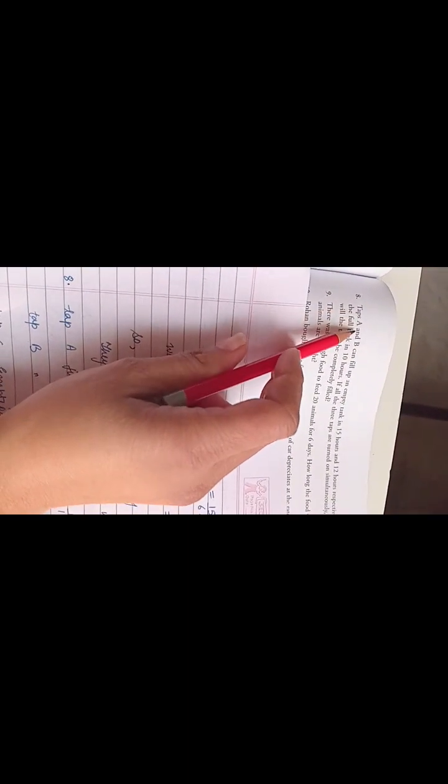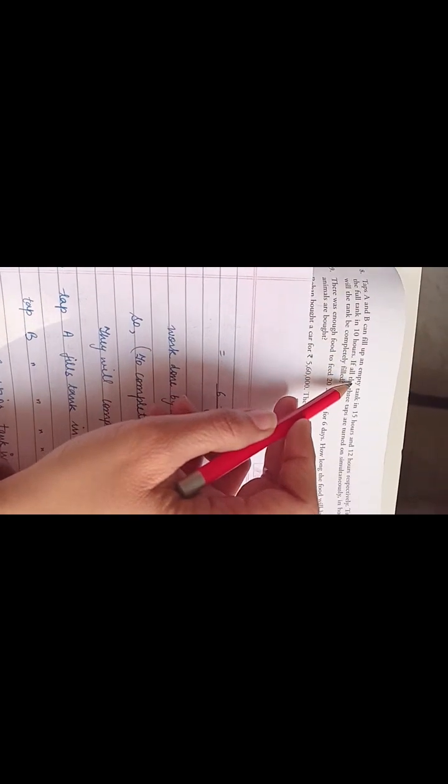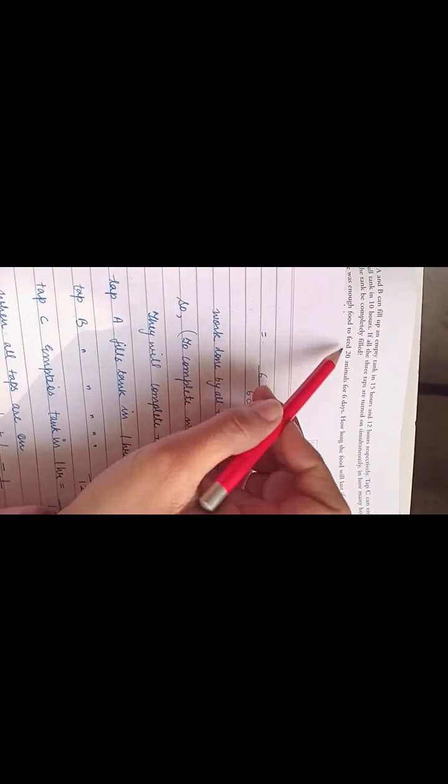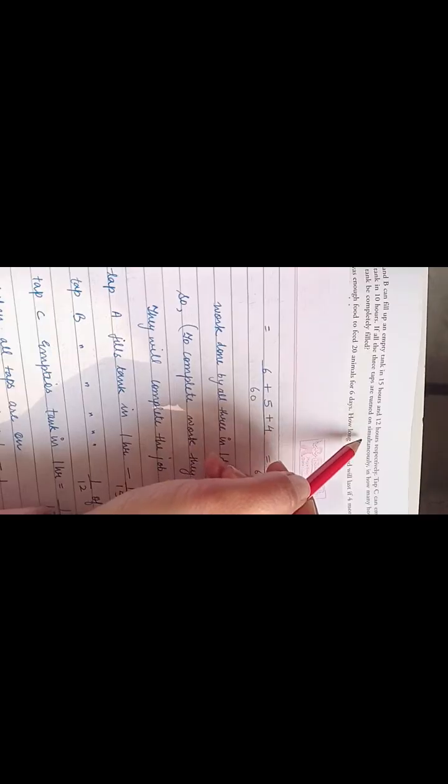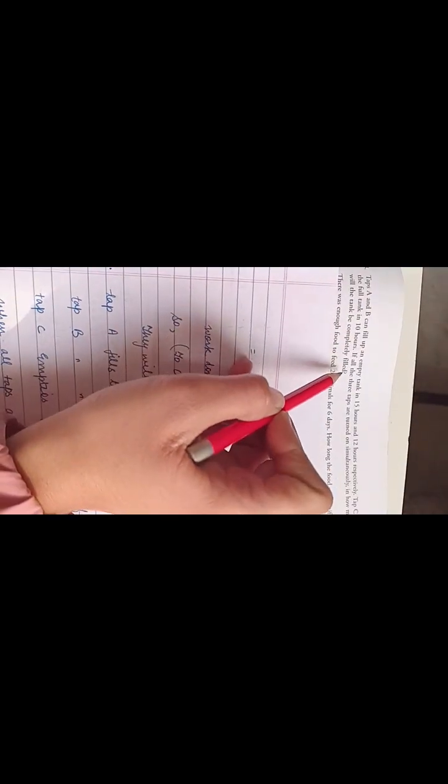coming to the next question, number 8. Taps A and B can fill the empty tank in 15 hours and 12 hours respectively. So tap A takes 15 hours, tap B 12 hours. Tap C can empty the tank in 10 hours. So it is similar to the previous question. If all three taps are turned on simultaneously, in how many hours will the tank be completely filled?